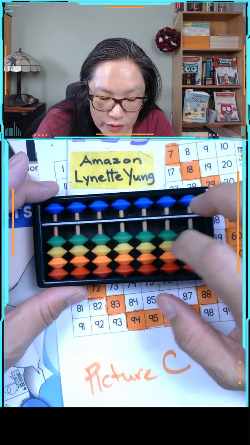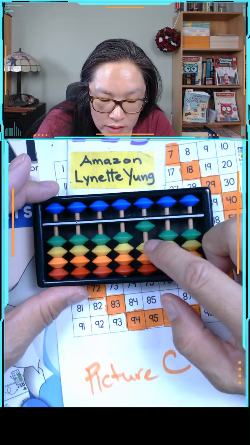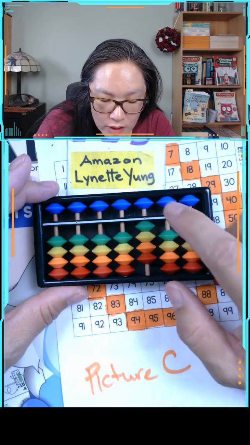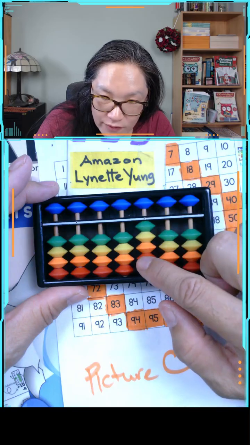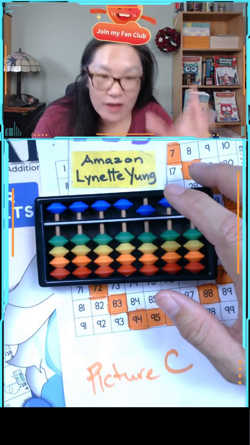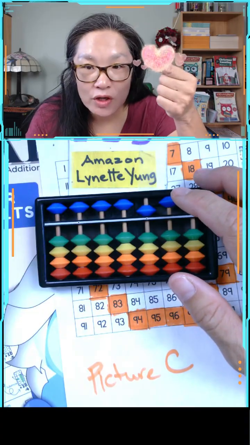And so what we're doing is we're learning how to read it. So it's 1, 2, 3, 4. All the bottom beads have the value of 1. So together, this makes 4. Then we have 5. Thank you, Martha, for checking in.